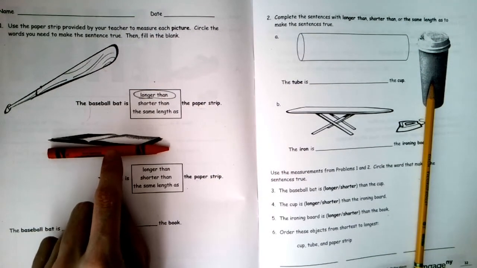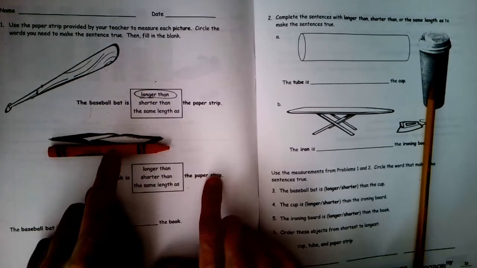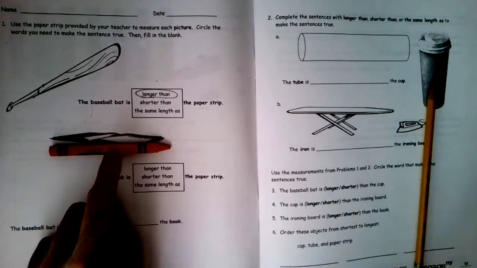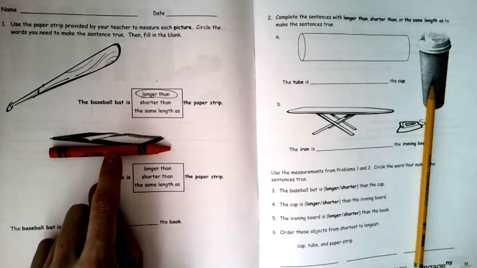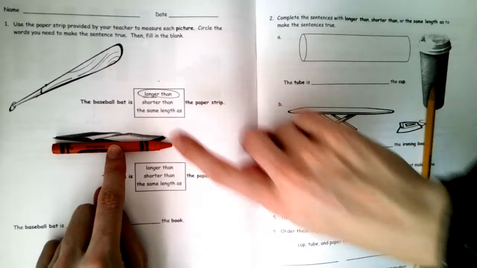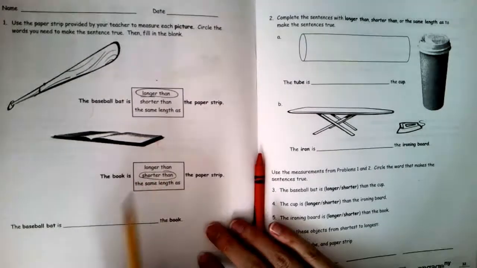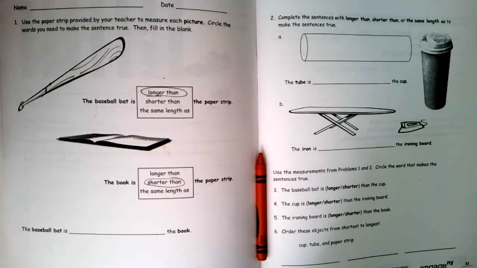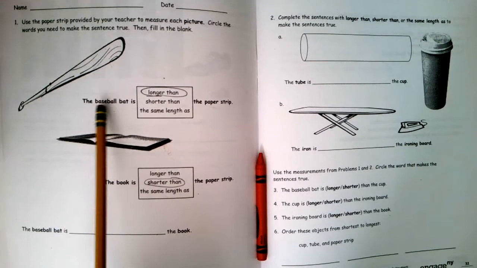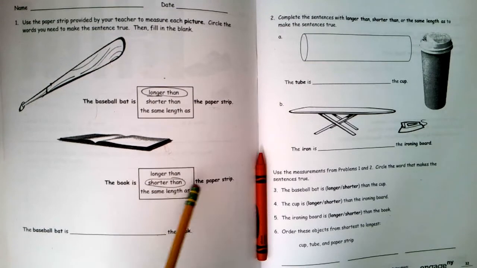So, the sentence says the book is longer than the crayon, shorter than the crayon, or the same length as the crayon. Is the book longer or shorter than my crayon? I see the book doesn't quite reach the end of my crayon, so the book must be shorter than. Now, if the baseball bat is longer than the crayon, and the book is shorter than the crayon, then is the baseball bat shorter than or longer than the book?